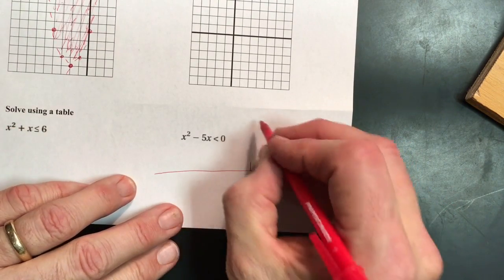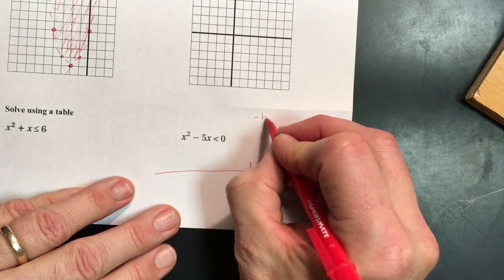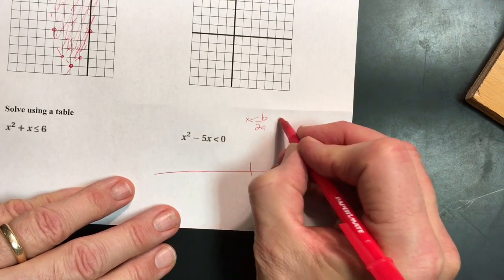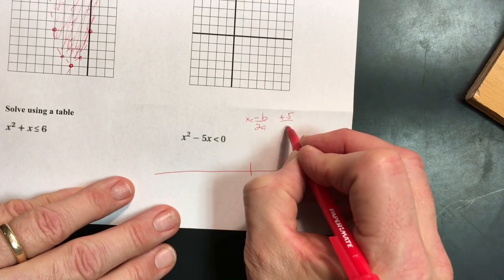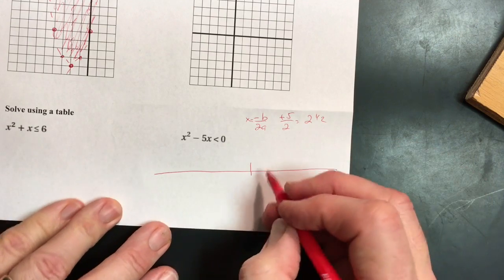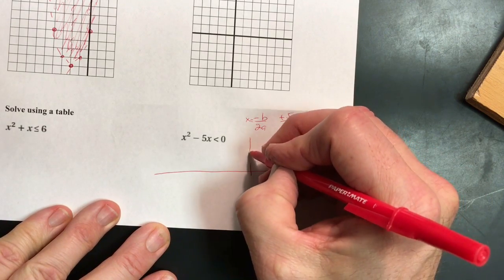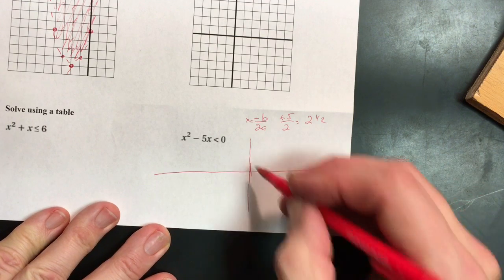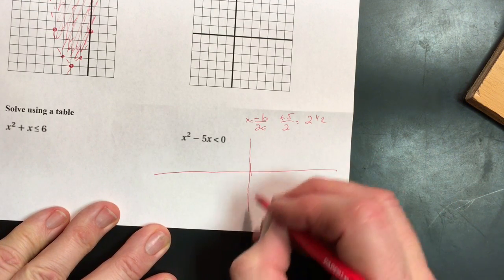So first thing again, you have to use your negative b over 2a to find your axis of symmetry. So it's plus 5 over 2, so it's going to be 2 1/2. So right here is the middle of, if it would be, a parabola in 2 dimensions. So that's going to be 2 1/2, it's 2.5.